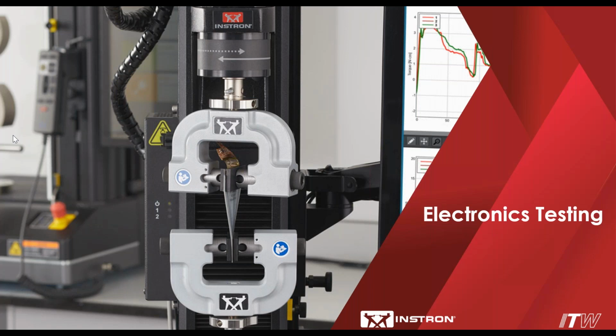We're also joined by Charlie Pryor, an applications engineer here at Instron. Charlie works closely with several of our customers in the electronics industry, working to identify new or more efficient testing setups. He's also helped develop a number of new testing solutions for batteries, something that is coming up more frequently as the automotive industry continues to shift more towards electric vehicles.